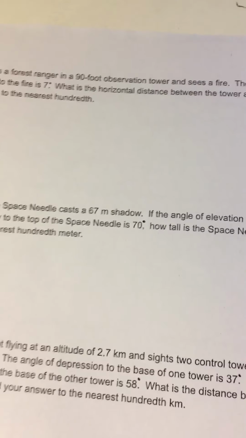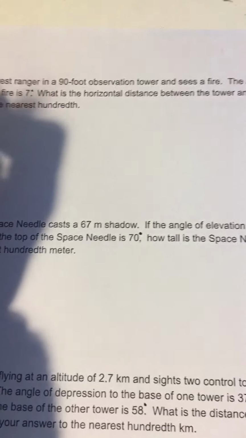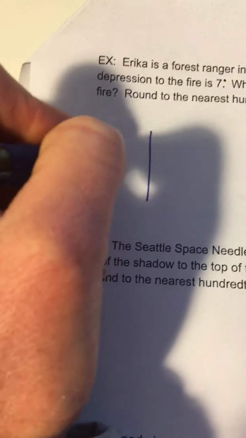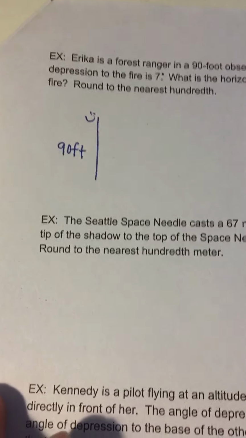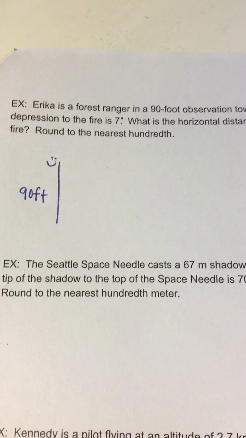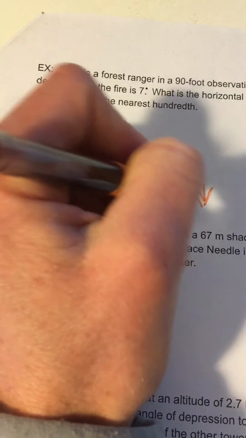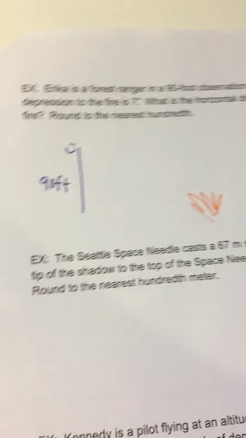Okay, so it says here that Erica is actually in a 90-foot observation tower. So here's my tower, and it's 90 feet. Whoops, you can't see that tower, huh? It's 90 feet, and she's up in here hanging out in the observation tower. She's a forest ranger. And it says she sees a fire. So there's a fire. Obviously on the ground, fires aren't going to be floating in midair.